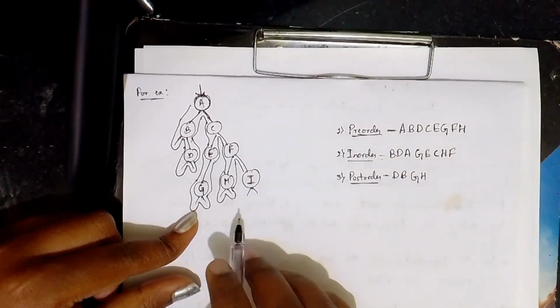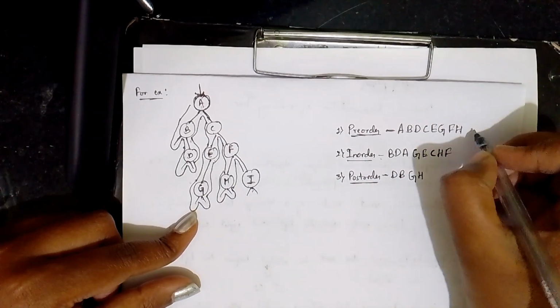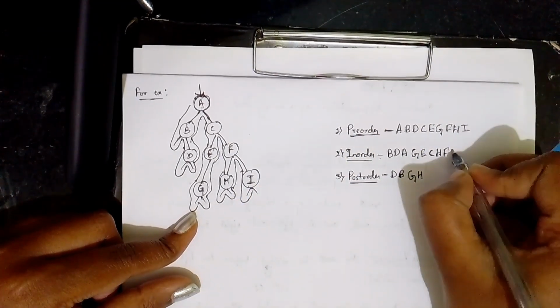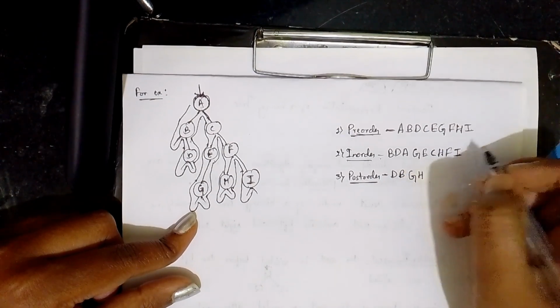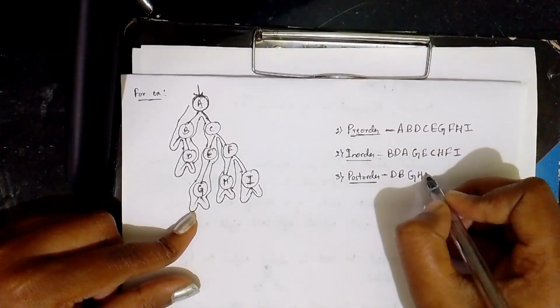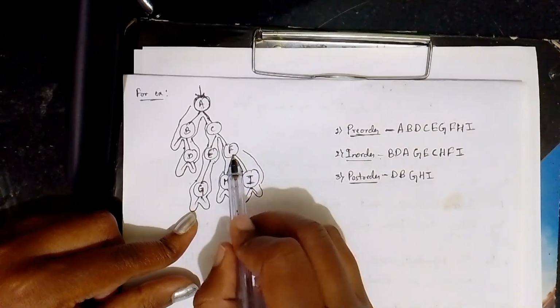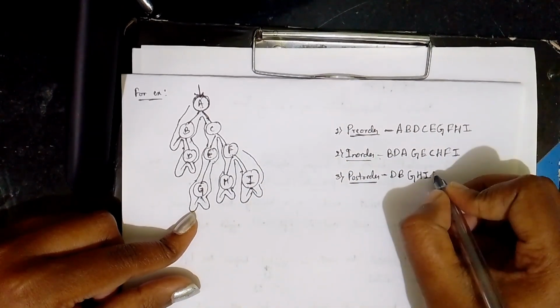Again, I. We are visiting I for the first time, so I have to write it in order. Again, I am visiting I for the second time, so I have to write it in order. Third time, it will go in post order. Here, we are visiting F for the third time, so I have to write it in post order.